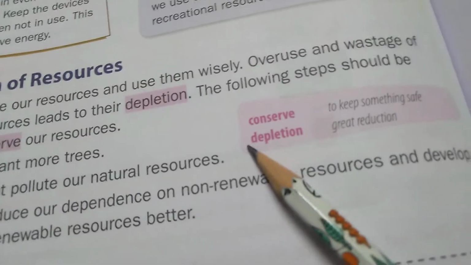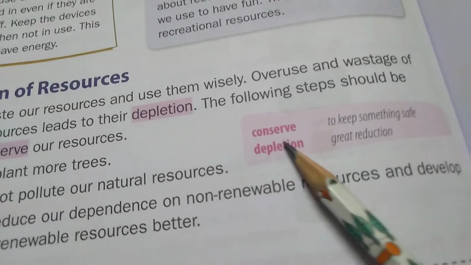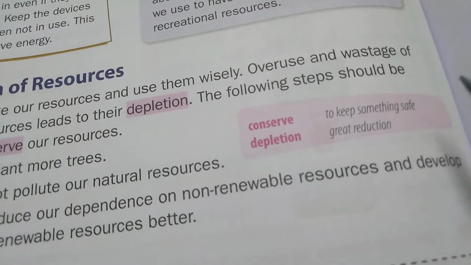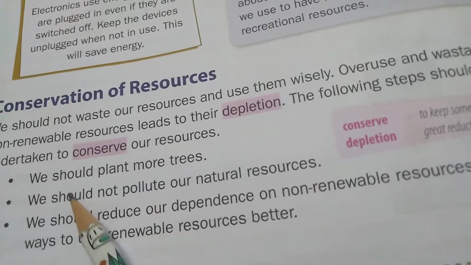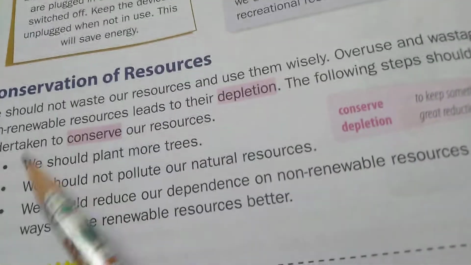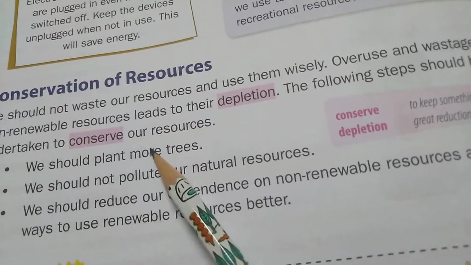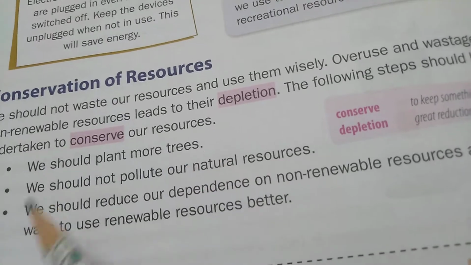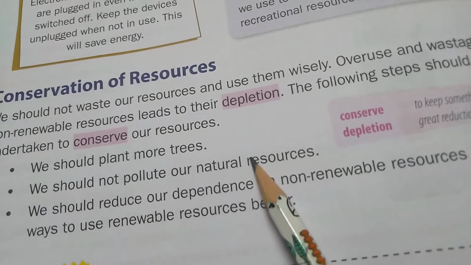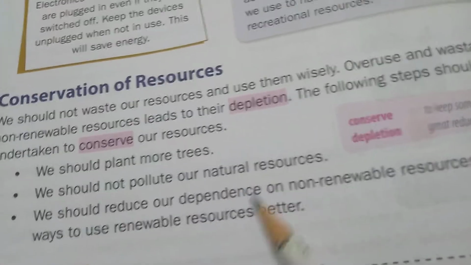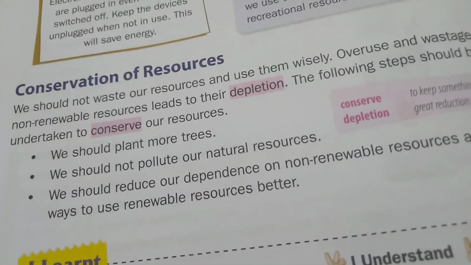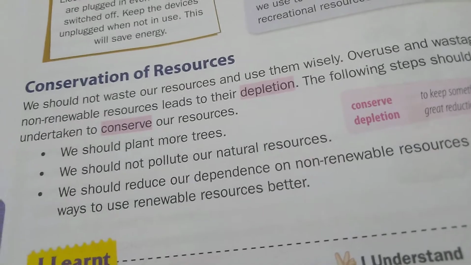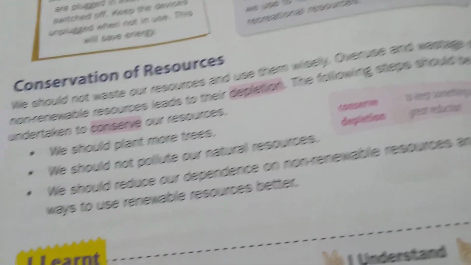What do you mean by conserve, children? Conserve means to keep something safe. Okay. See, what are those? We should plant more trees. So planting more trees is more essential. We should not pollute our natural resources. So we should not pollute our natural resources like light, sun, wind, all these, water.